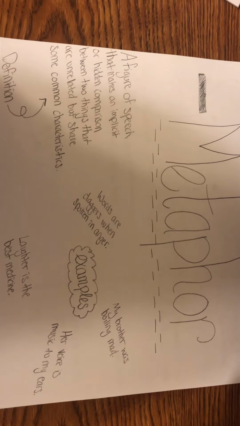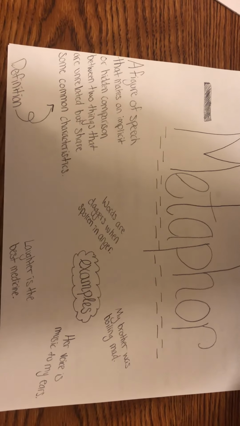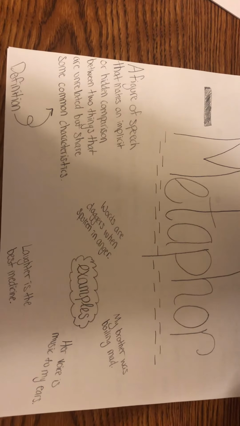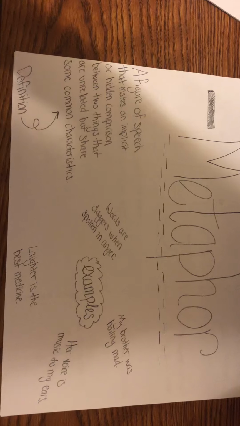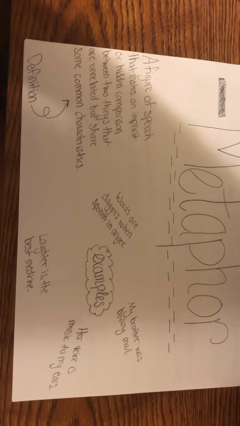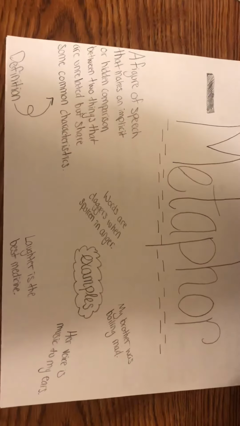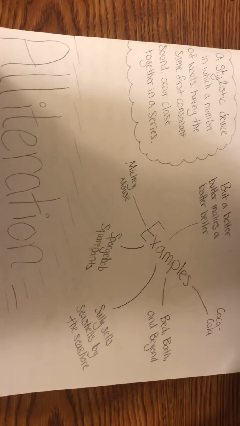A metaphor is a figure of speech that makes a hidden comparison between two things that are unrelated but have similar characteristics with each other. Some examples are, words are daggers when spoken in anger, or my brother was boiling mad. Her voice is music to my ears, and laughter is the best medicine. The third device is alliteration.